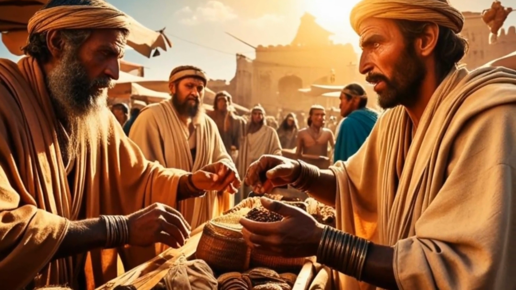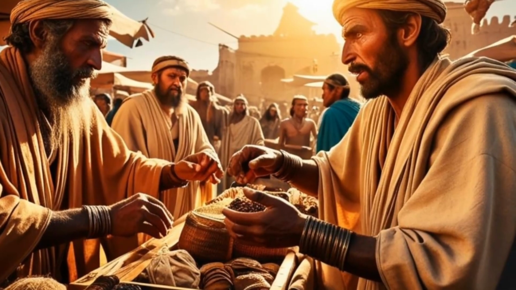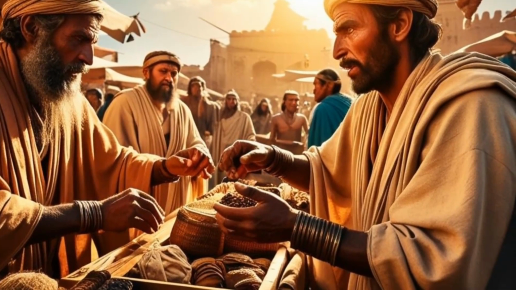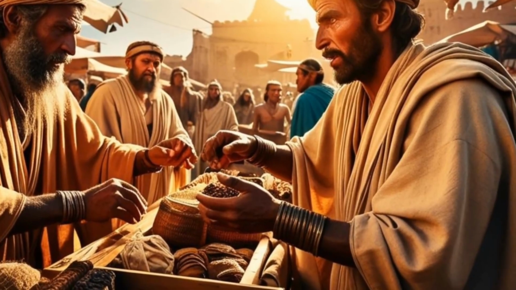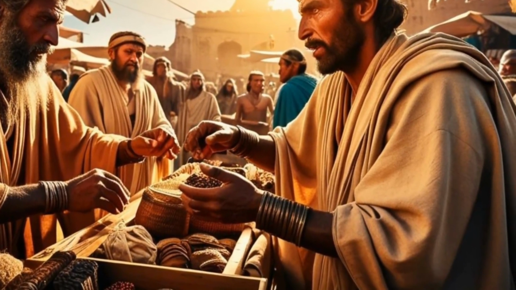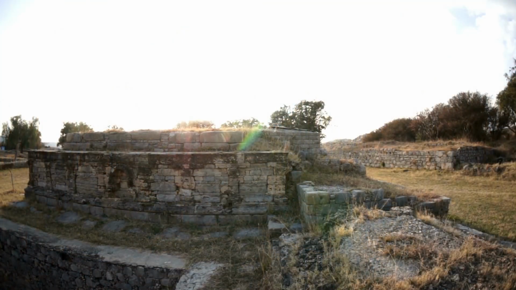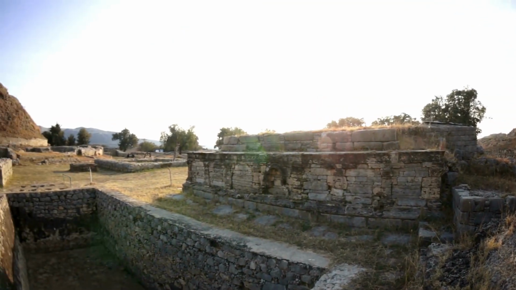Simple, right? But what if the tool maker doesn't need wheat? Or what if you can't agree on how many bushels of wheat a plow is worth? These were the limitations of the barter system that eventually led to the development of more standardized forms of exchange. As societies grew more complex, people needed a more efficient way to trade.